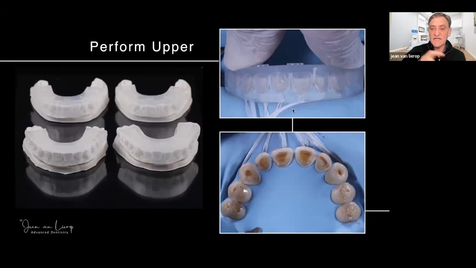Starting with the upper, so in this case, I started with the upper, a direct combination of injection molding and facial layering. Why did I do that? This is just something that I've kind of figured out, and a lot of you that do injection molding would understand. It's very difficult to close diastemas using injection molding. But I also want to treat the excessive wear palatally, and I can't do that predictably without using the design. So I'm going to use the best of both worlds.